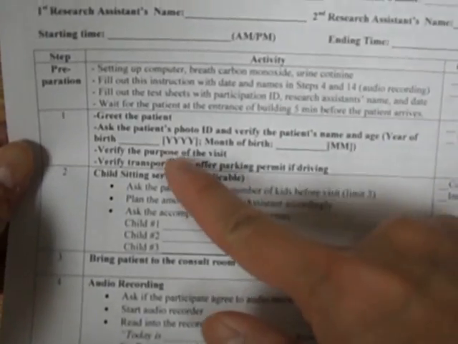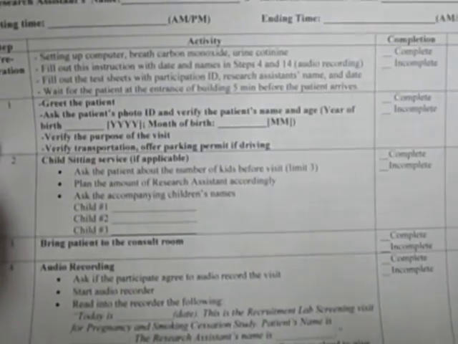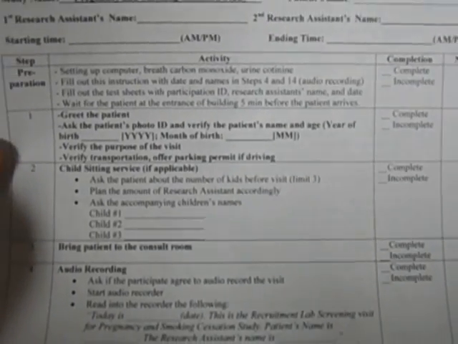So on the instruction sheet, just fill in their date of birth. All right. Number two. Make sure that the patient doesn't have any other children with them. If there is, make sure there's another RA able to babysit them outside in the waiting room. The reason for that is it can speed up the visit a lot faster. With a child in the room, that can really extend the visit.